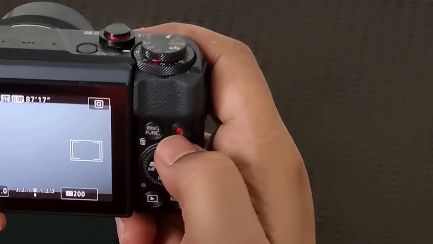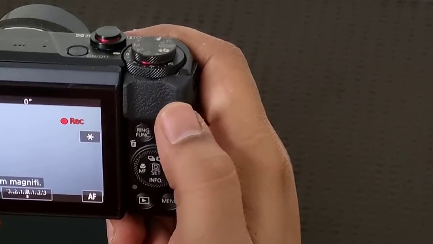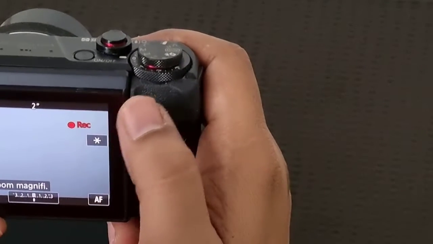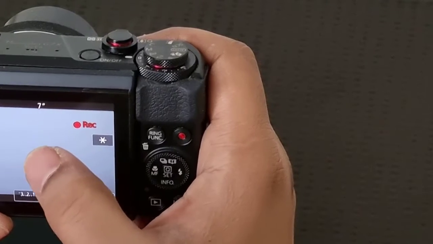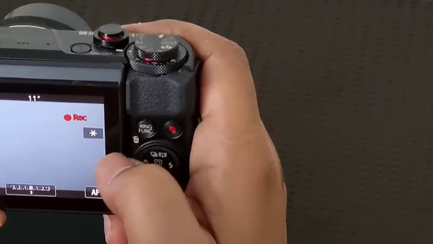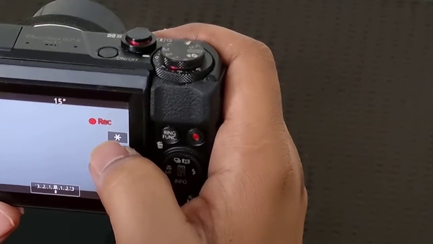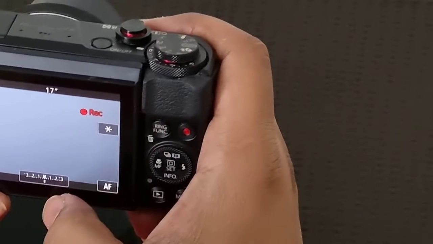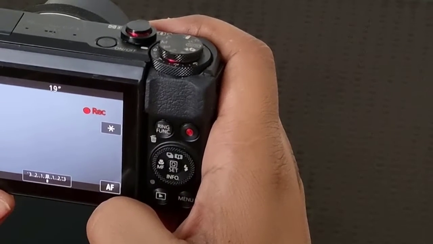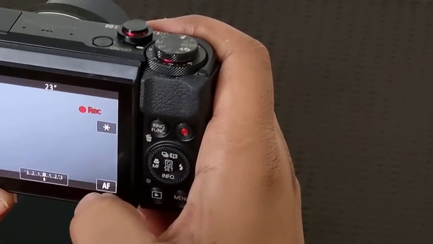Okay. The next one, this red dot, is basically used to start the recording. So you can see that now the recording has started, and at the top it is showing for how long the recording has been going. So right now it is at 8 seconds, 9 seconds, 10 seconds, like that. You can also click on this star to lock the exposure and focus, and it is also showing we are in the autofocus mode, and the exposure is also being shown down here.